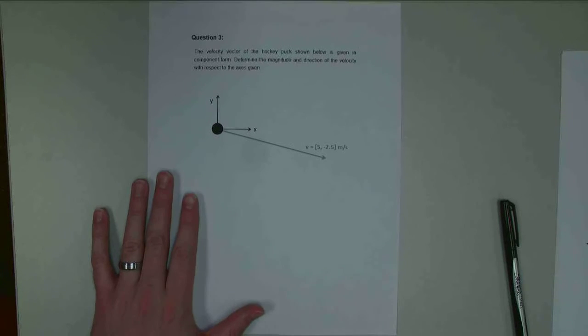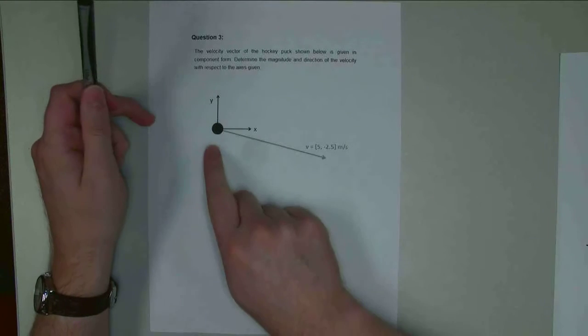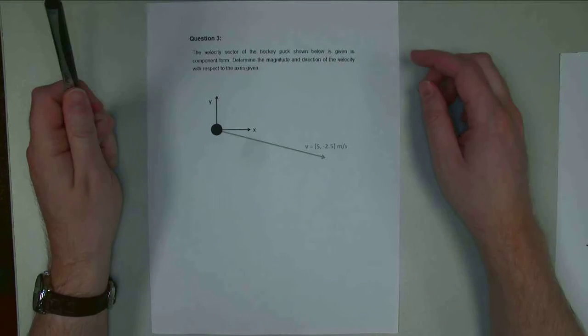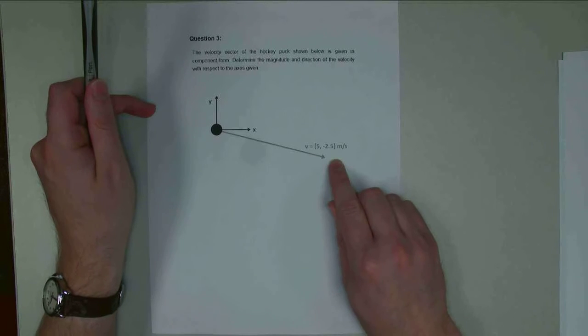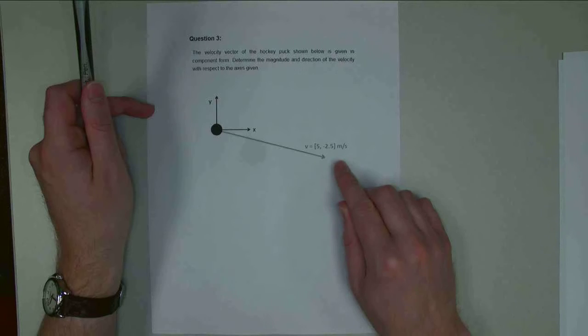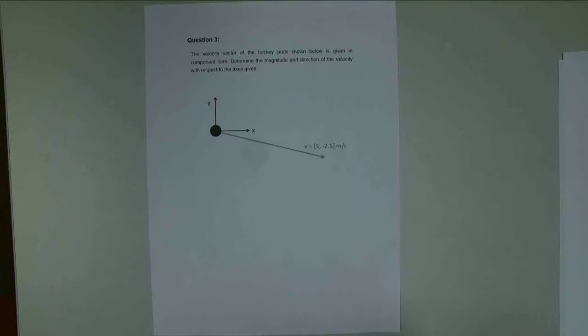Hello, for this problem, we're given a velocity vector of the hockey puck shown here, and we are asked to take the vector format, so the x and y components that we have here, and determine the magnitude and direction of the velocity with respect to the axes given. So I've got x and y axes here.